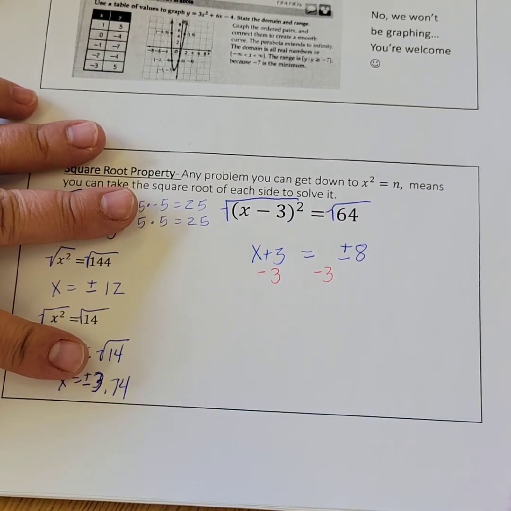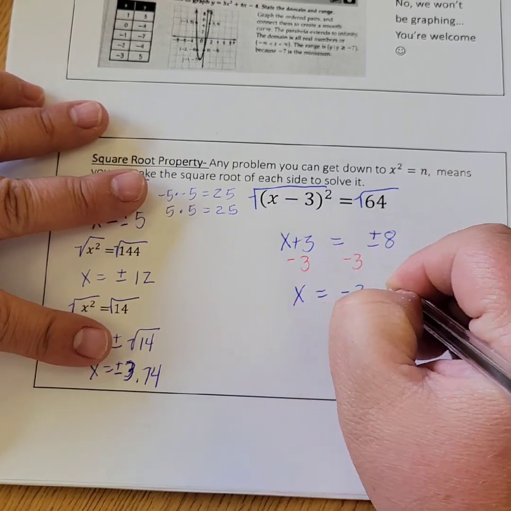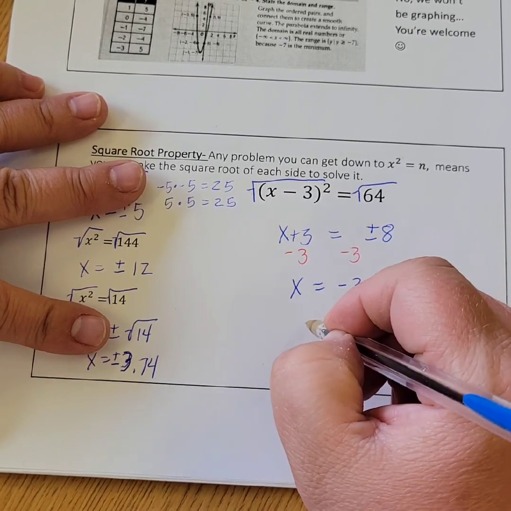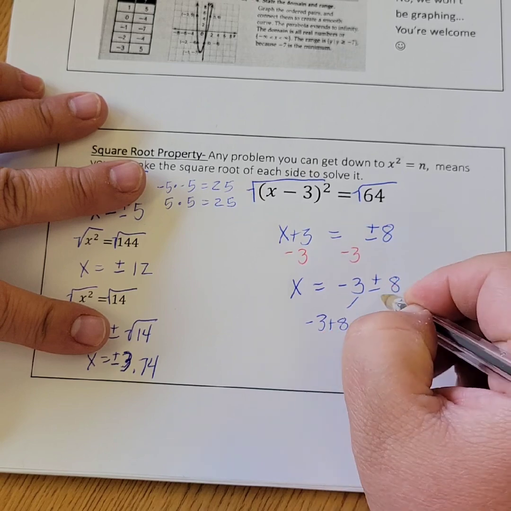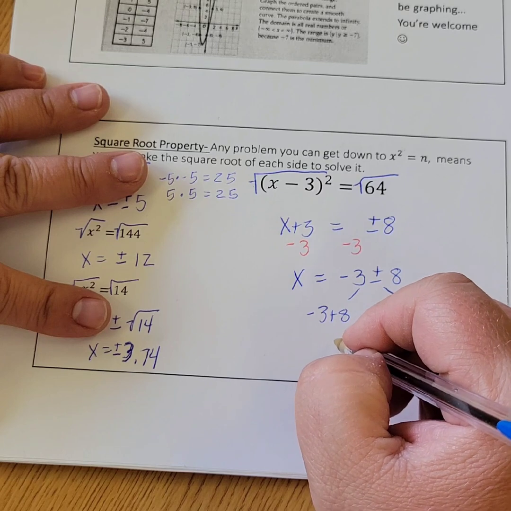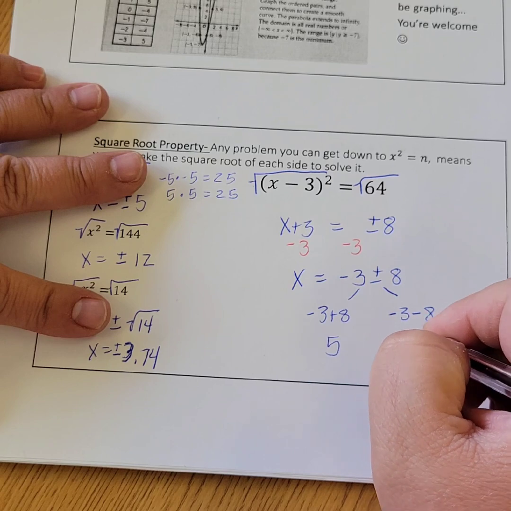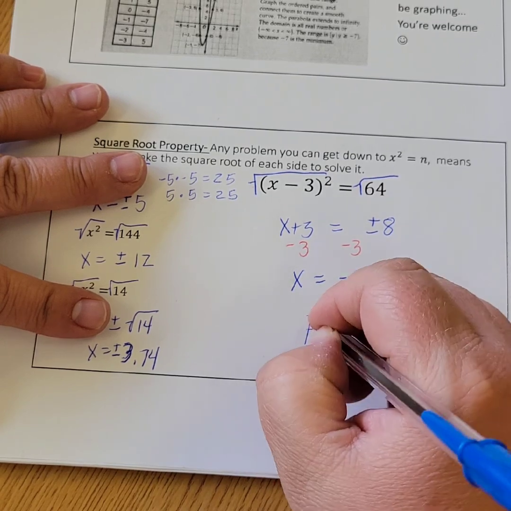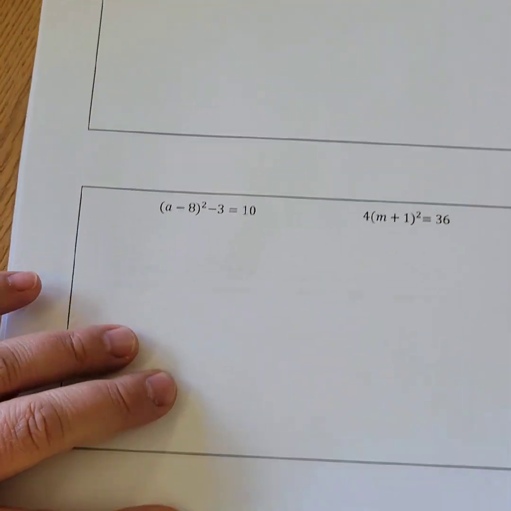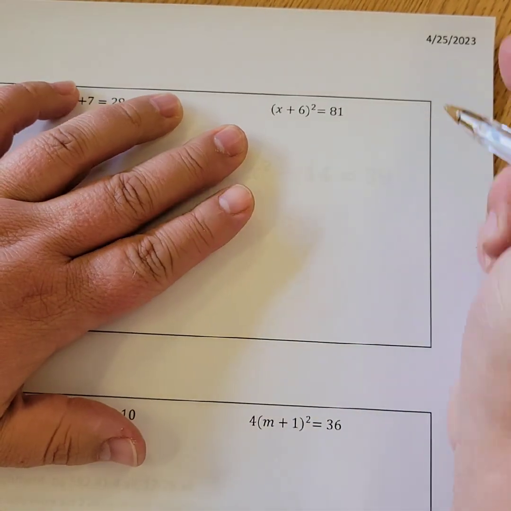So now we have x equals -3 plus or minus 8. And so you can actually answer that. You can do -3 plus 8, and you can do -3 minus 8. So then we've got 5, we've got -11. So those are the two answers. Okay. So we're just going to keep practicing. Okay. So we're going to do this one that's very similar to the one that we just did.